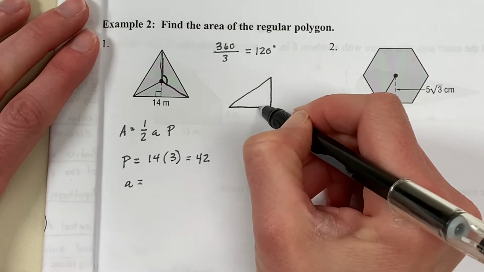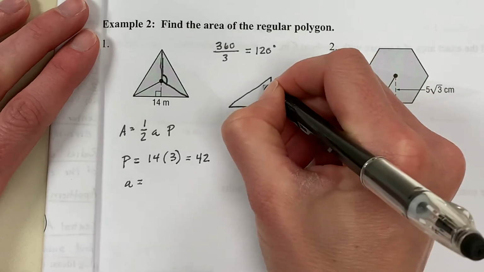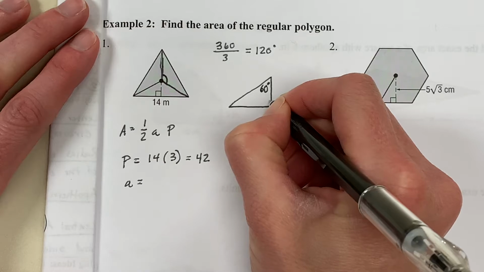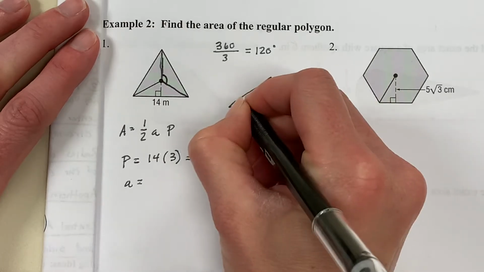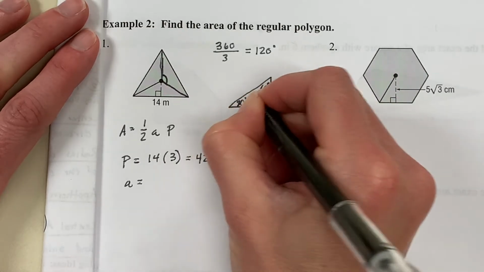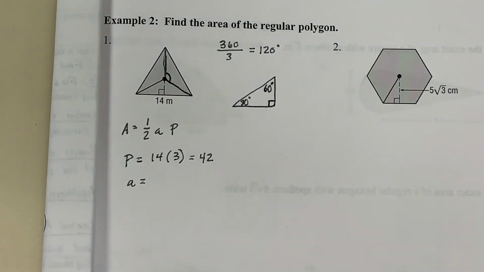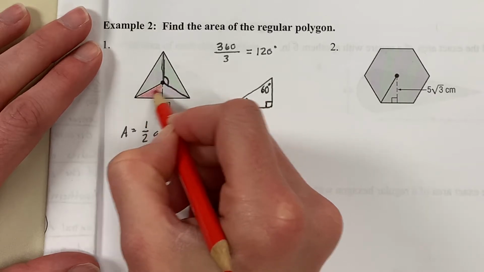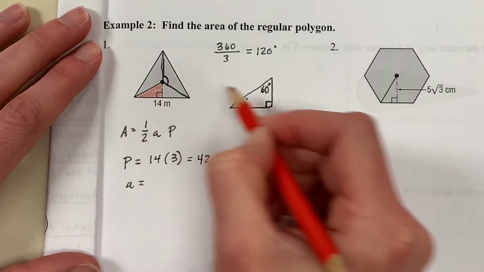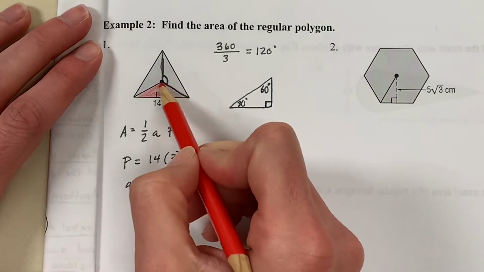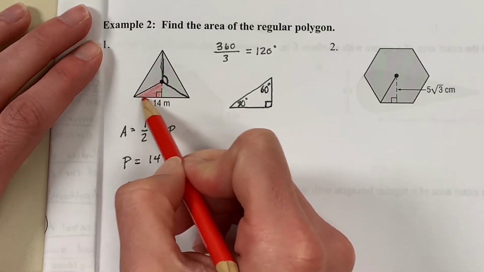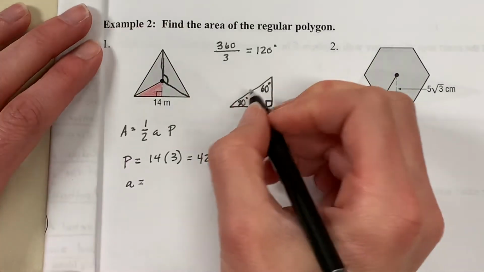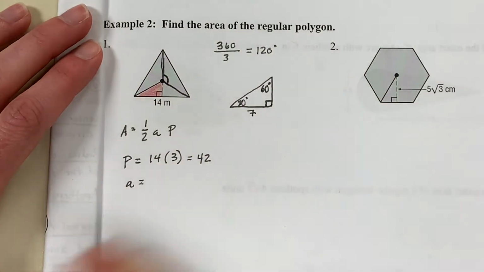Now, the apothem cuts the central angle in half. If I take half of 120, then this angle up here is 60 degrees. And if this is 90, then I have a 30, 60, 90 degree right triangle here. I'm just redrawing that a little larger. Now, the apothem also cuts this side in half. So the length of my longer leg right here is 7.